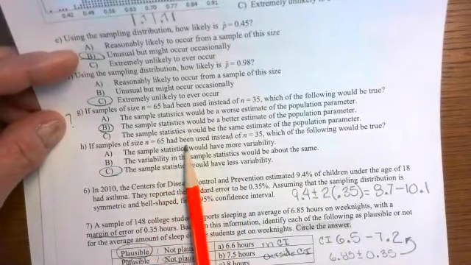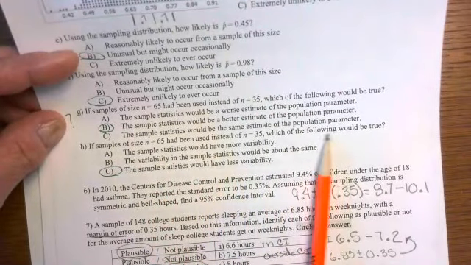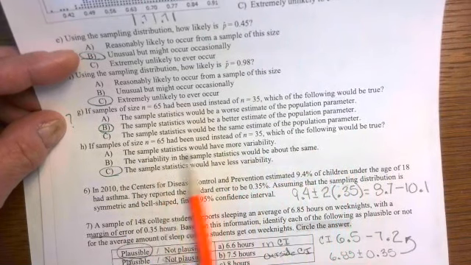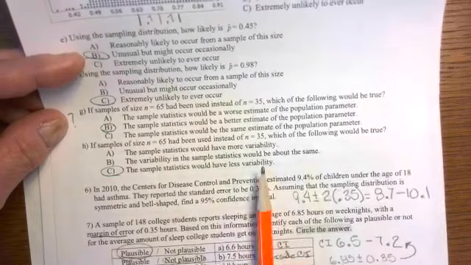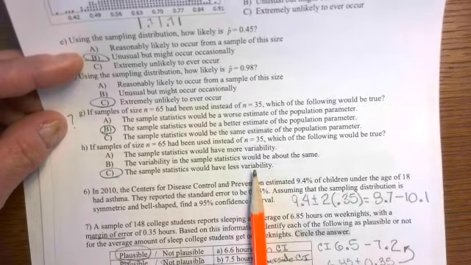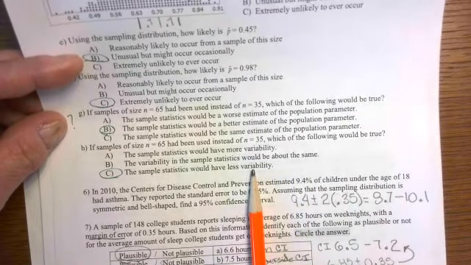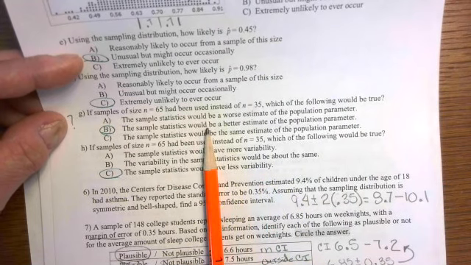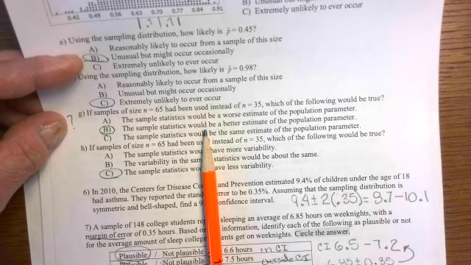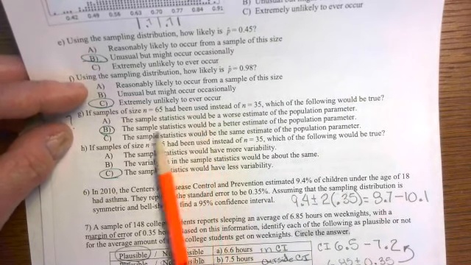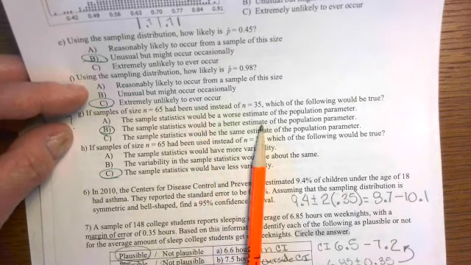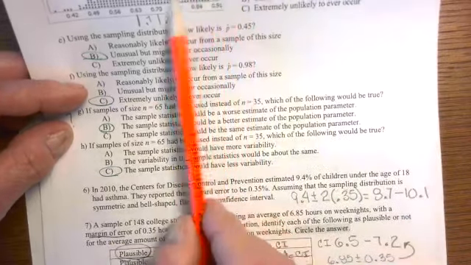If sample size n of 65 had been used instead of n of 35, which of the following would be true? If I read through these, the sample statistic would have less variability. You always achieve less variability, or less spread of the data, when you increase the n value, which therefore gives a better estimate of the population parameter. The statistic would have been a better estimate, meaning the statistic would have been closer to the true center of the population parameter.